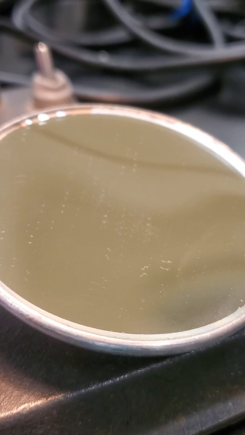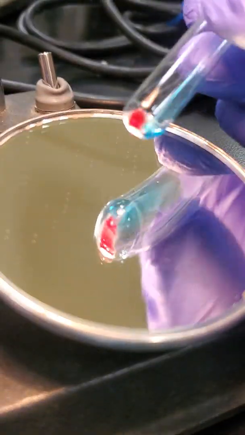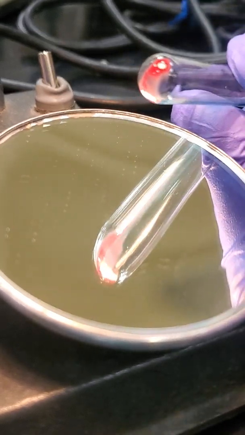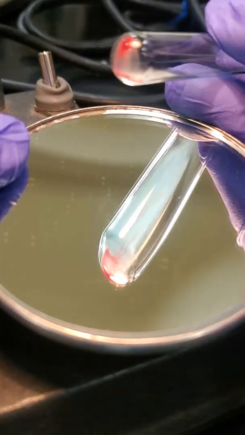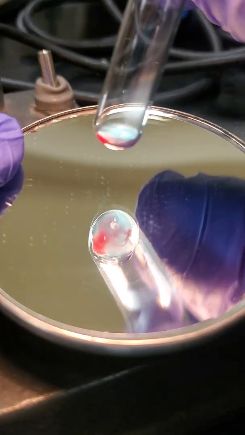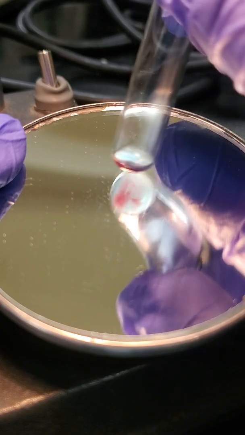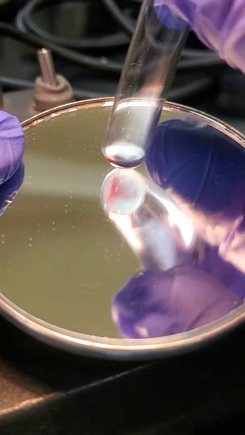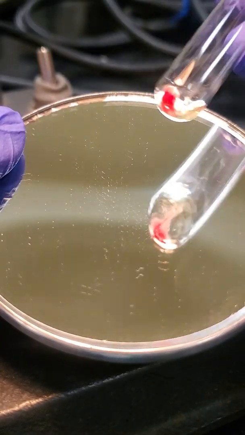Okay, so this is unknown number 2. I'm just going to read 1 tube at a time. So this is our A tube. So go ahead and record this reaction. Okay. Still on there a little bit. Okay. This is our B tube of unknown number 2.